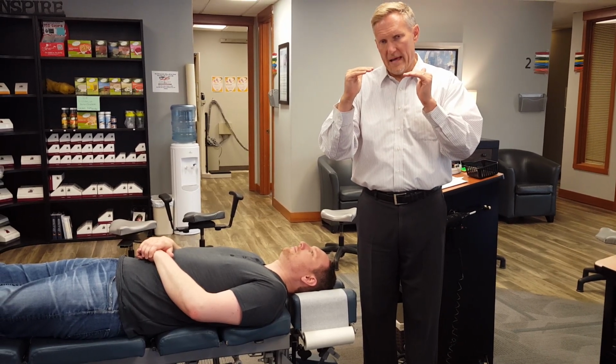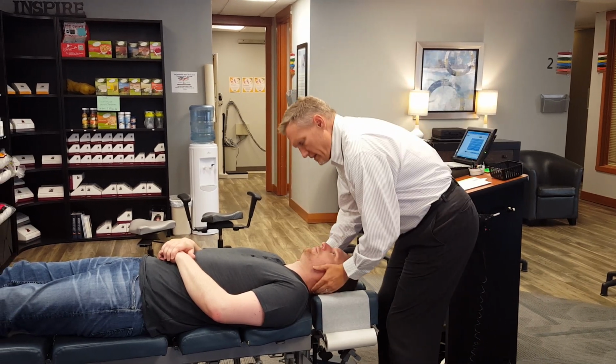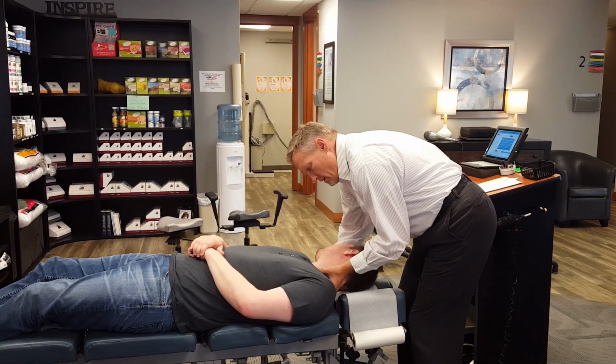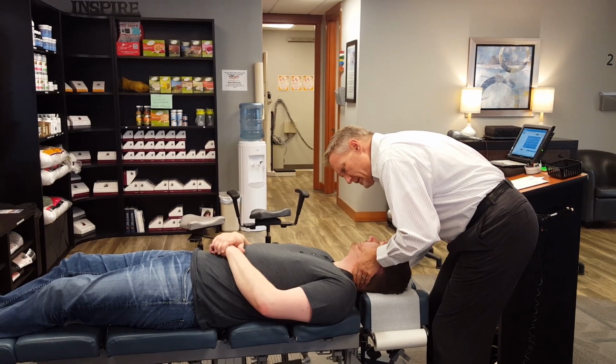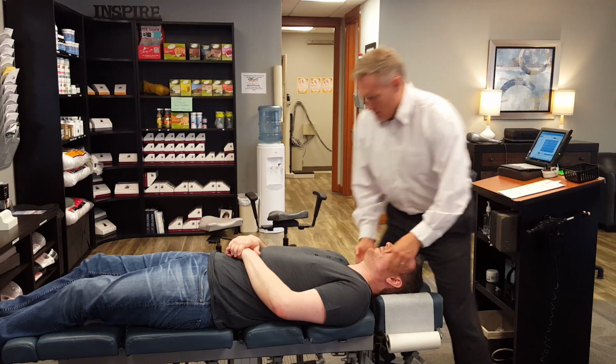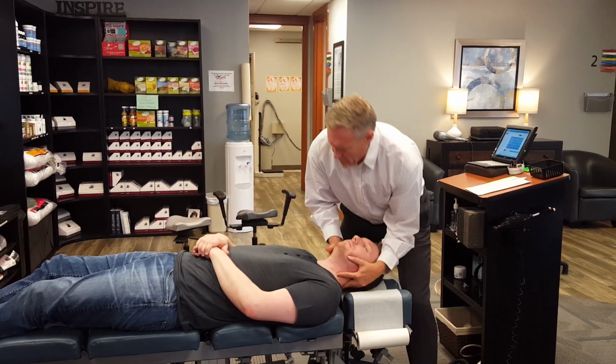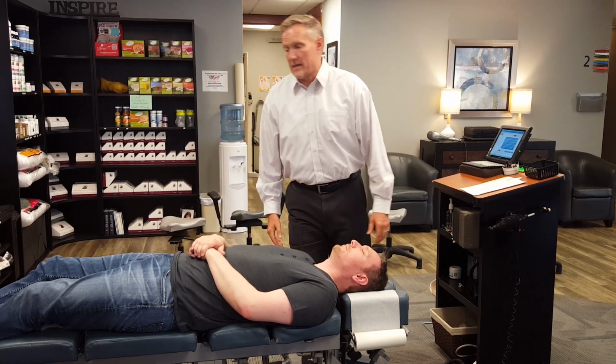I'm going to be working on that joint and then the joint just above that, okay? So basically the base of his neck, and right here. There we go. So we're releasing that. See, that released great. That moved nice, didn't it?